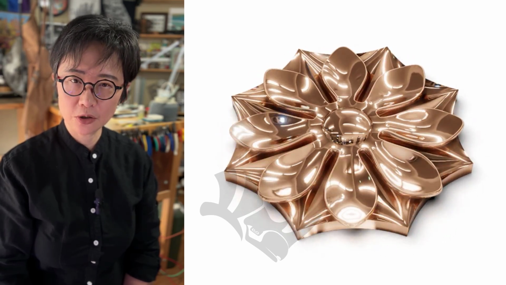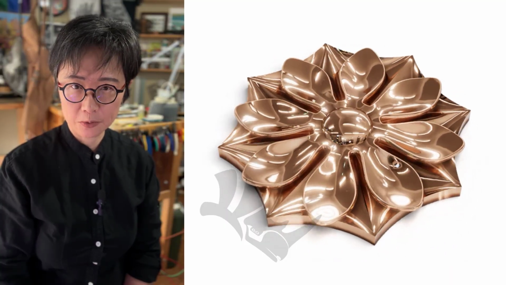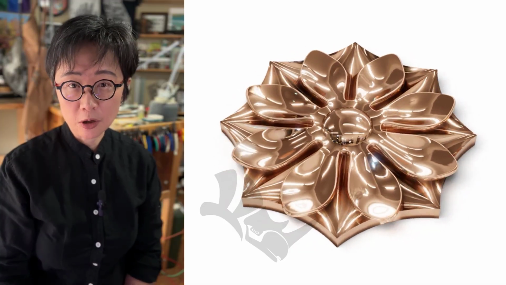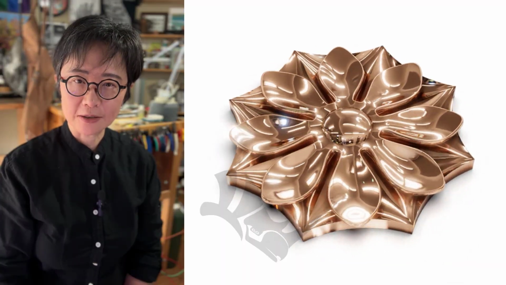Today I would like to show you how to create this surface and manipulate it in Rhino 3D to create this flower petal. It could be a wood carving or CNC project as well. Are you ready? Let's get started.